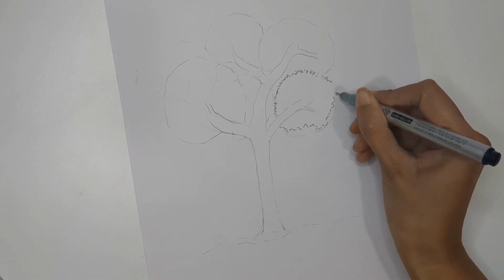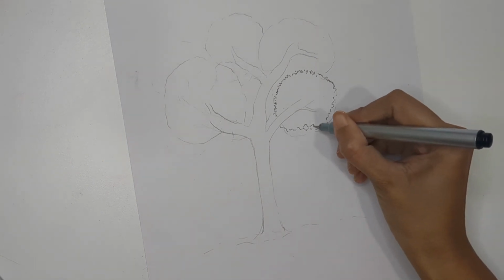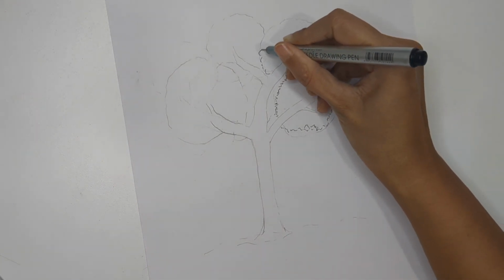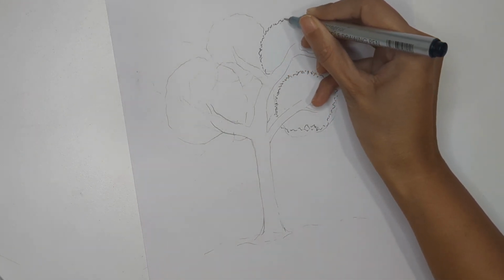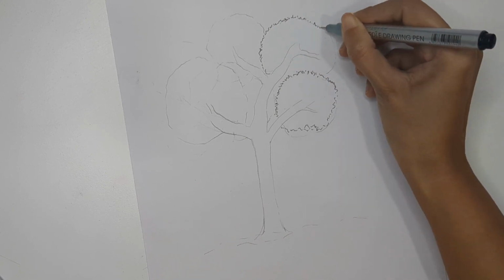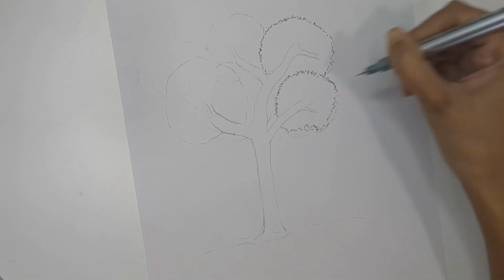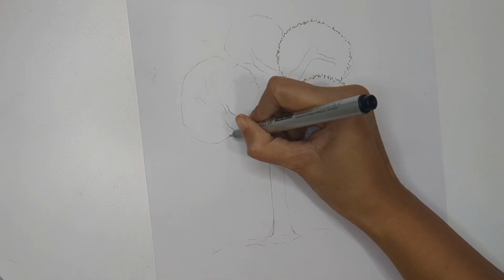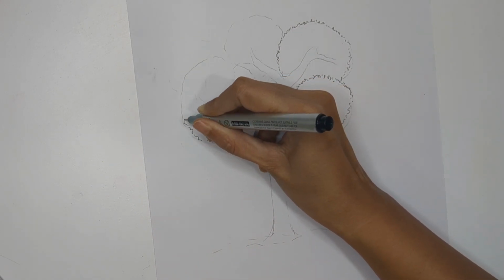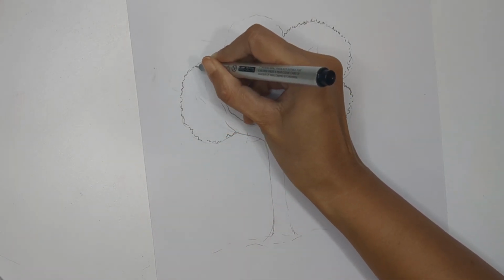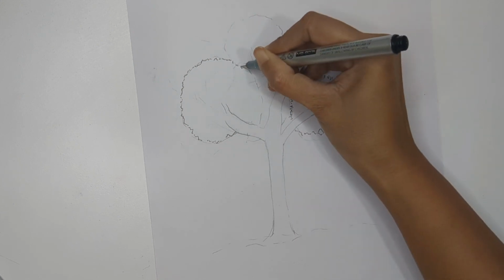I'm creating some random pattern into it. I'm just moving my pen randomly to create some random pattern so that we can see our branches, we can see our sections of leaves clearly. So something like this I have drawn as a part of the basic guideline.